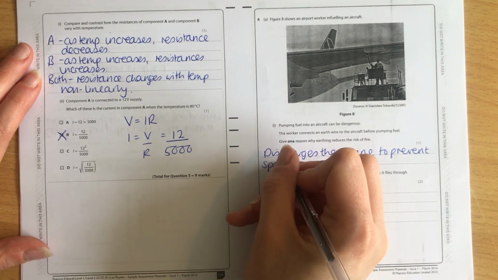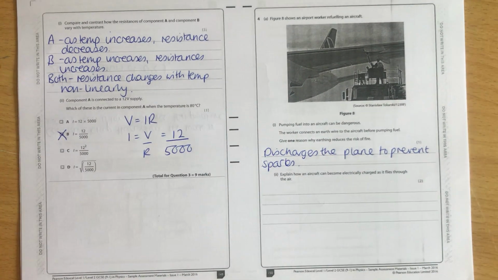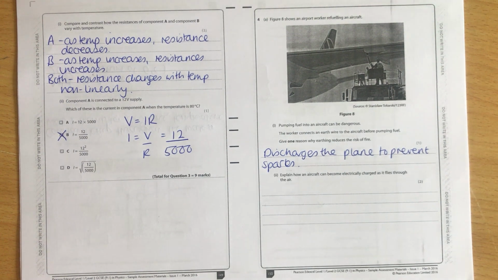So, as it will ask us in the next question, as an aeroplane travels through the air, it can build up a static charge, and if that static charge isn't discharged, it could just jump. And when it jumps, that's a spark, and if there's a spark near a fuel tank, that's pretty bad news.